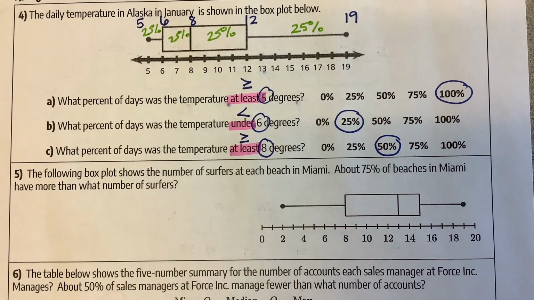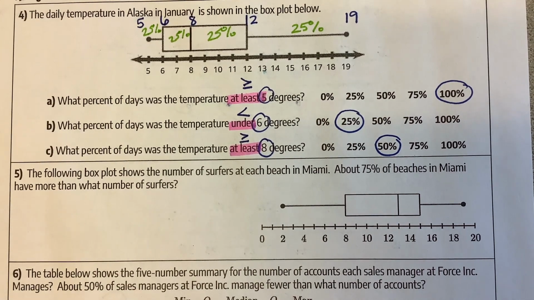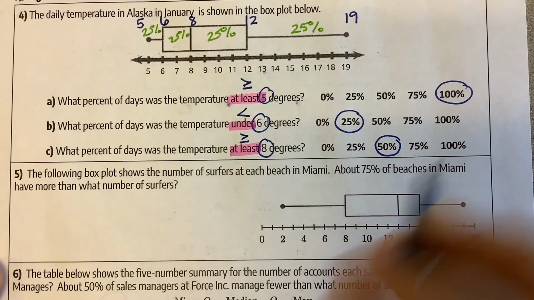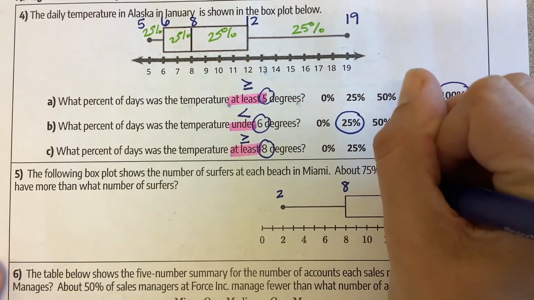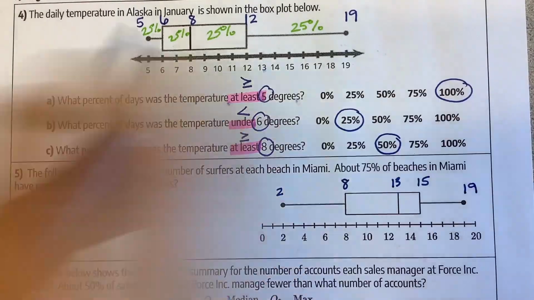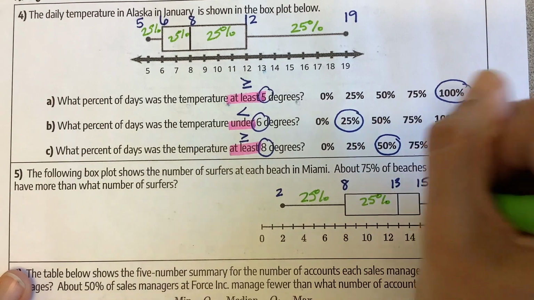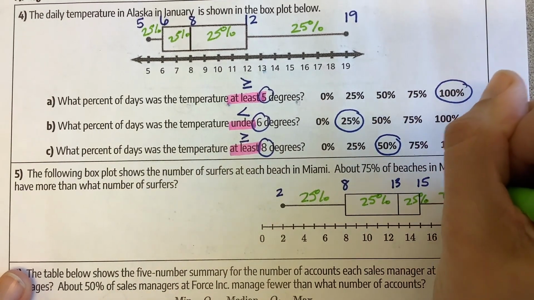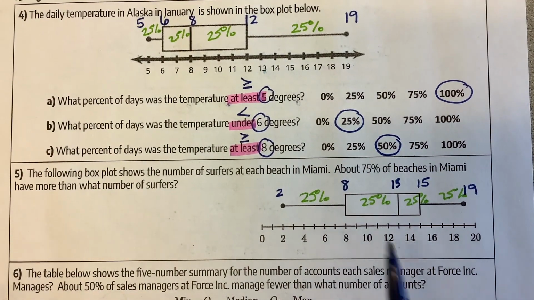Number 5, the following box plot shows the number of surfers at each beach in Miami. About 75% of beaches in Miami have more than what number of surfers? So now we're kind of taking it the opposite. We're given the percentage, we have to figure out the value. So I'm going to mark these values. We've got 2, we've got 8, we've got 13, we've got 15, and we've got 19 here. Each portion is 25%.